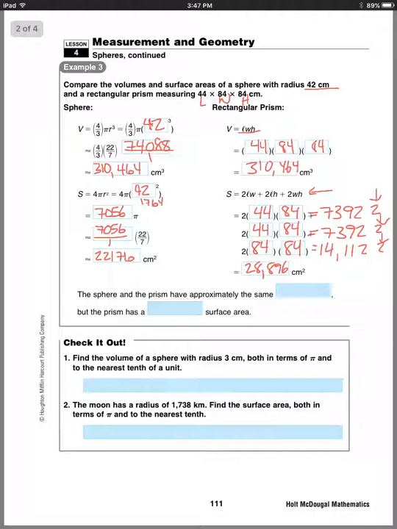28,896. So the sphere and the prism have approximately the same volume, but the prism has a larger surface area.